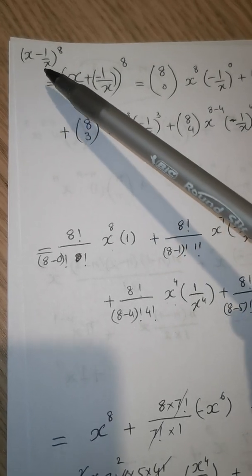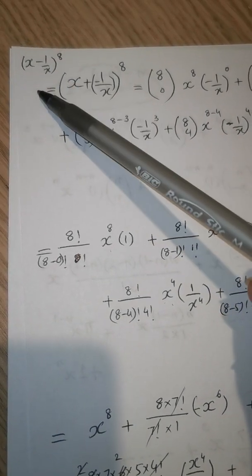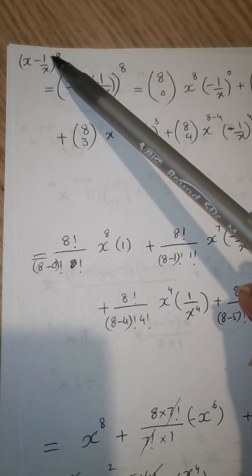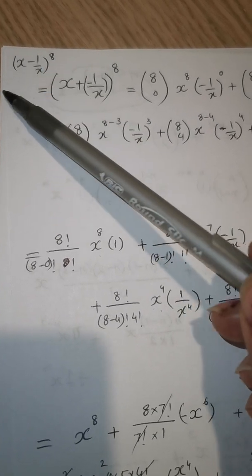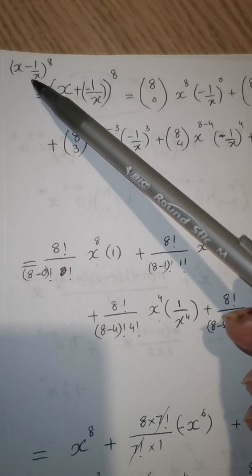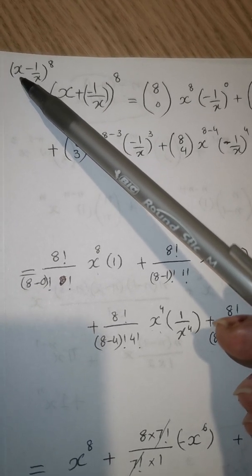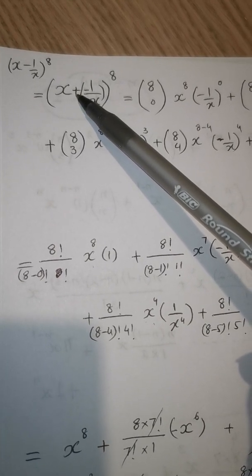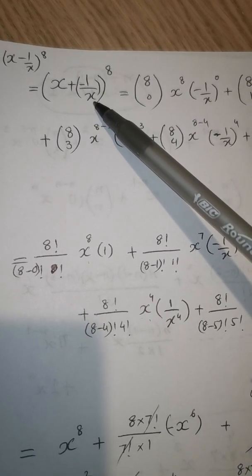First of all, I will write (x minus 1 over x) whole power 8 in positive form. How can I write it? I will write it as x plus, inside the parentheses, minus 1 over x.